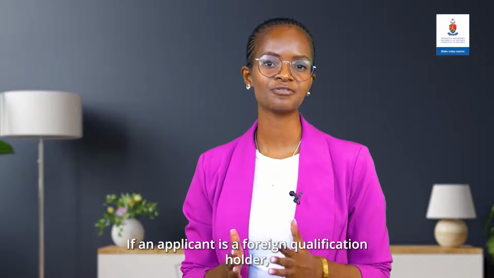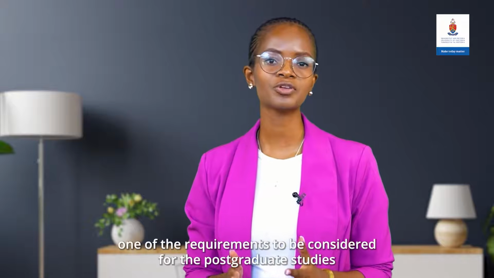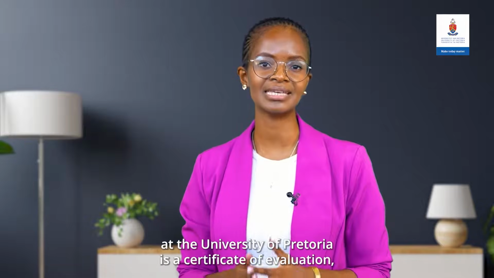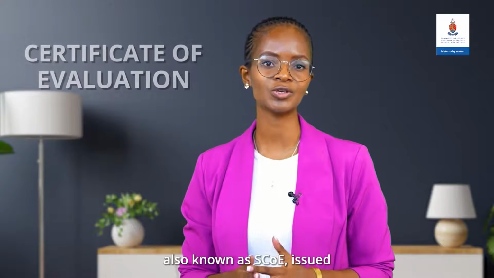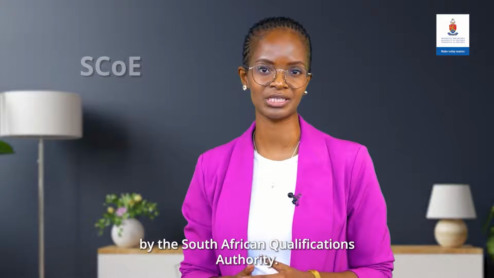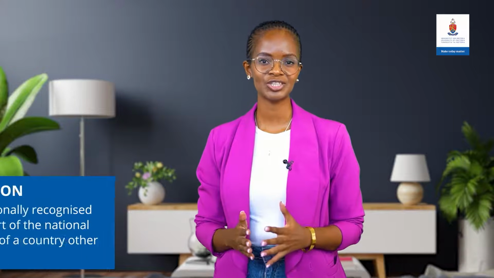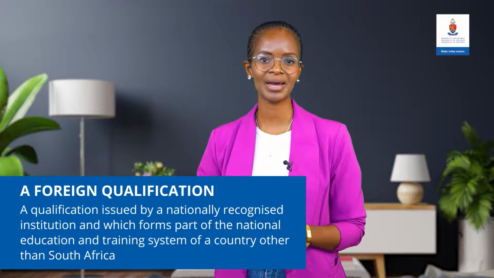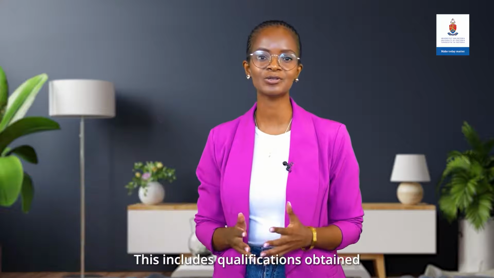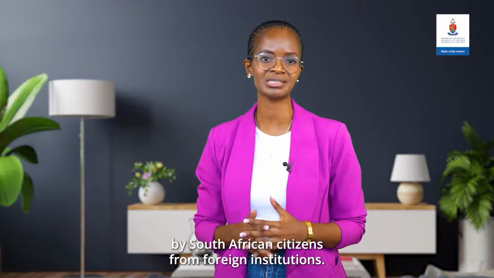If an applicant is a foreign qualification holder, one of the requirements to be considered for postgraduate studies at the University of Pretoria is a Certificate of Evaluation, also known as SCOE, issued by the South African Qualifications Authority. A foreign qualification is defined as a qualification issued by a nationally recognized institution and which forms part of the national education and training system of a country other than South Africa. This includes qualifications obtained by South African citizens from foreign institutions.